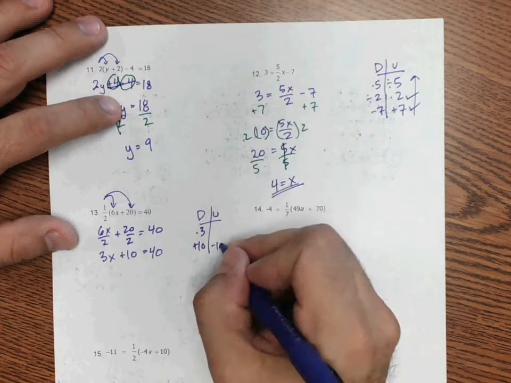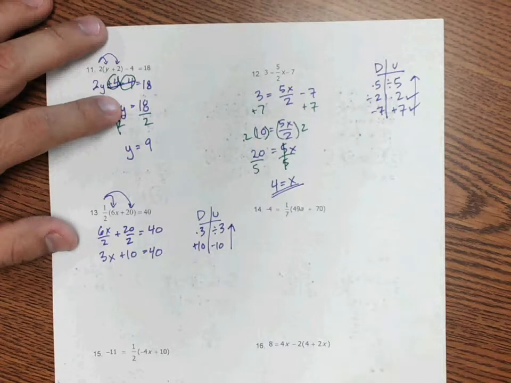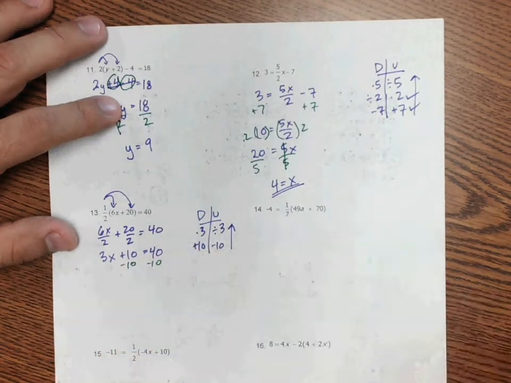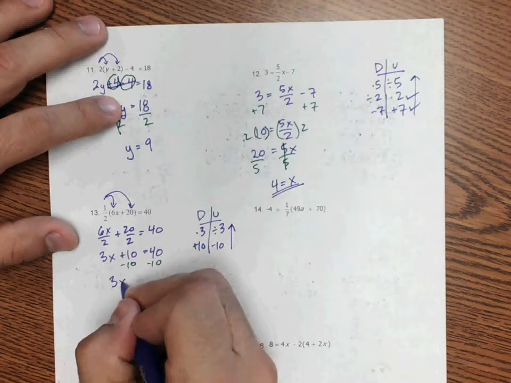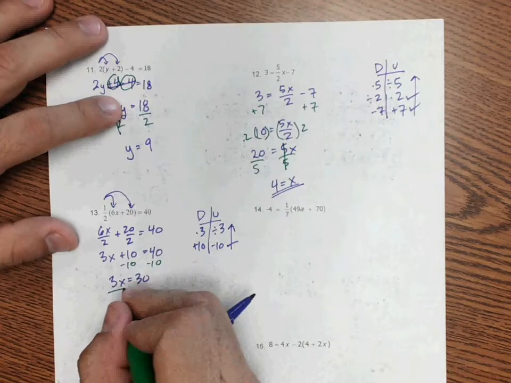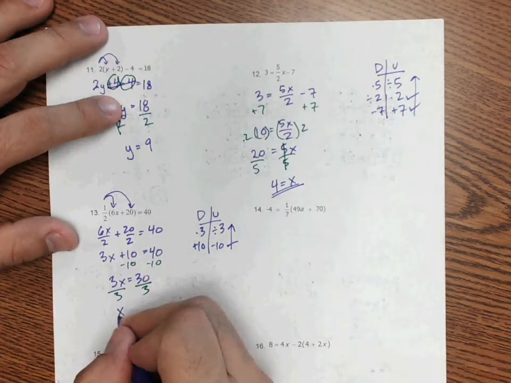The opposites of those on the other side. Start from the bottom, go to the top. We're going to subtract 10 from both sides, which will give me 3x = 30. Then we'll divide both sides by 3, which gives us x = 10.